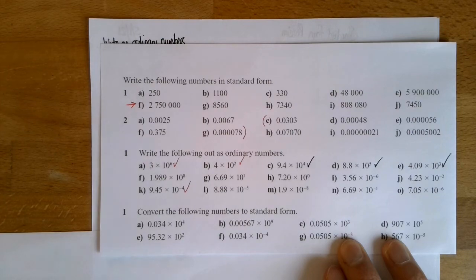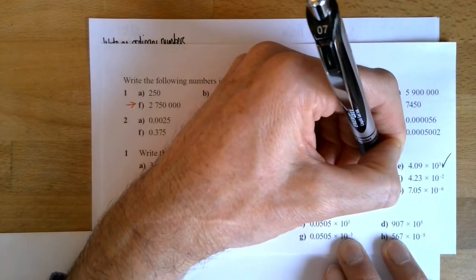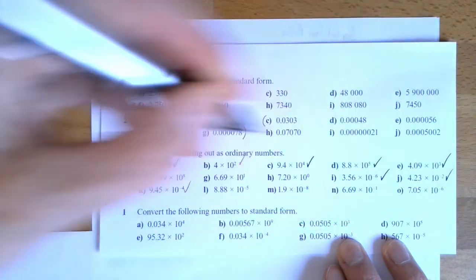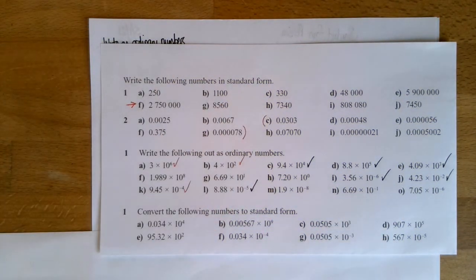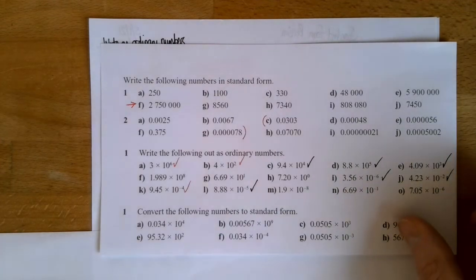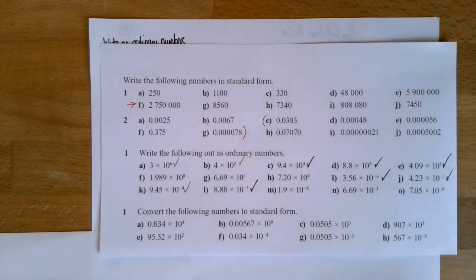And could you do I, J and L for me? Those are examples of small numbers. So I'd like you to take those numbers which are written in standard form and write them as ordinary numbers. Again, have a go at that now. Press pause and have a go.